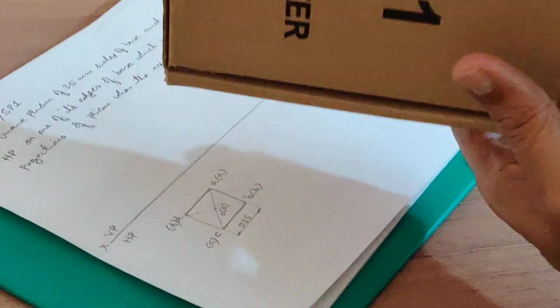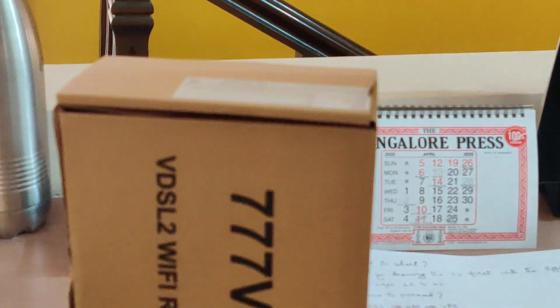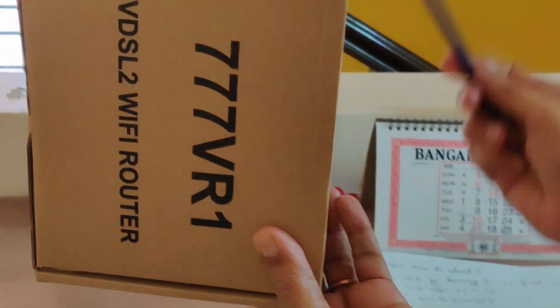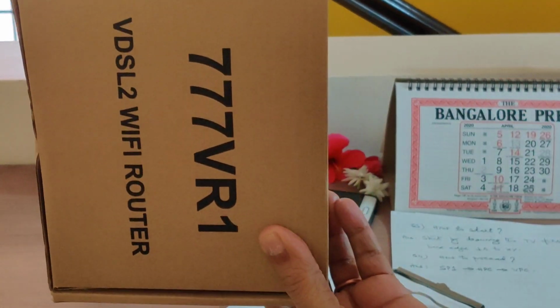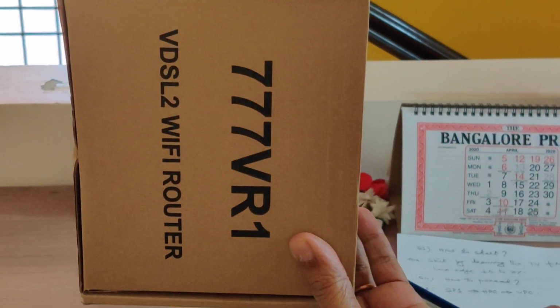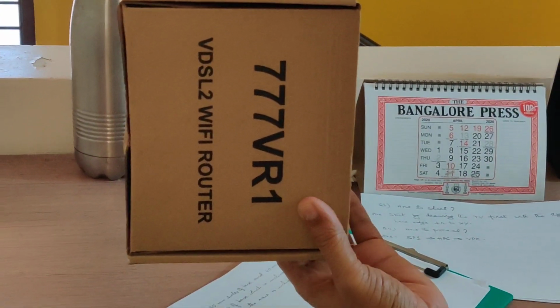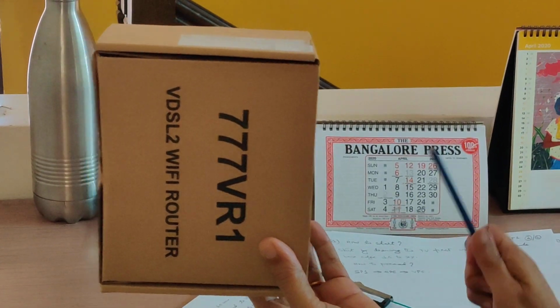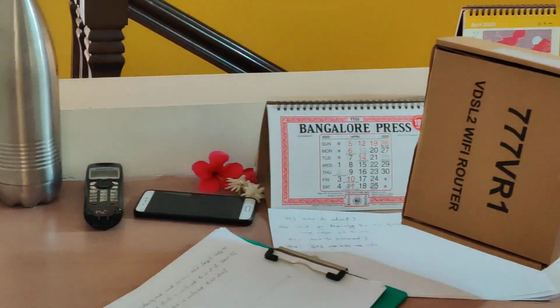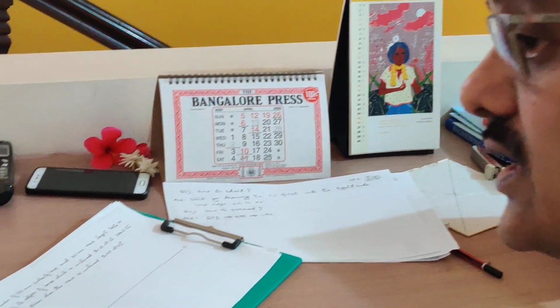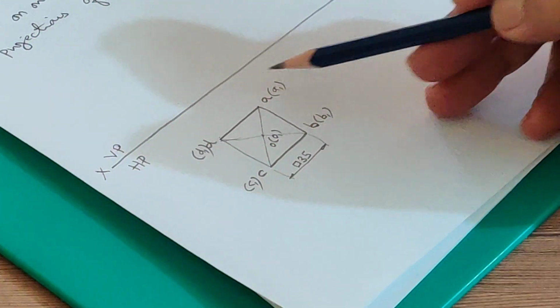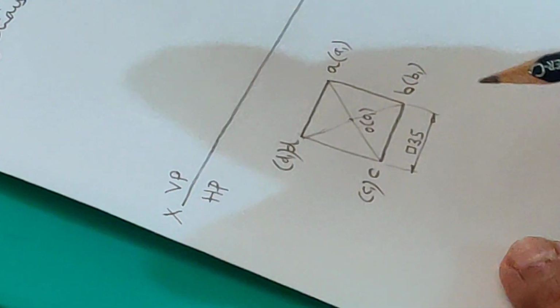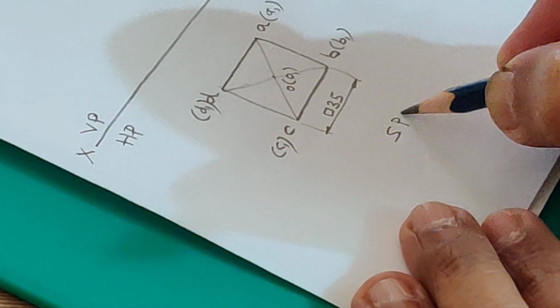As you can see here, when you are looking from the top, this is O, and at the bottom you have O1. It's a line, but that line appears to be a point in the top view. Is it not? So that's what I have represented here. O1 is a point. So this is my top view in the first step. We call it as SP1.